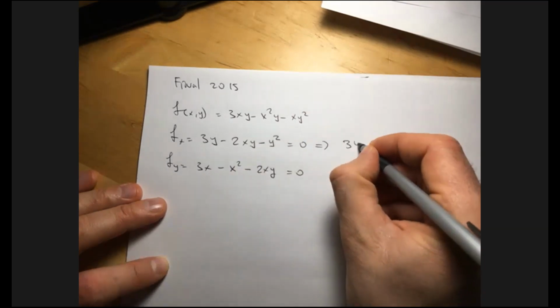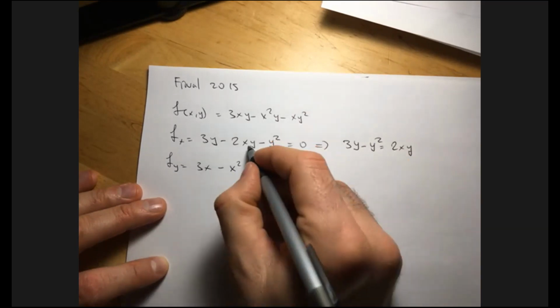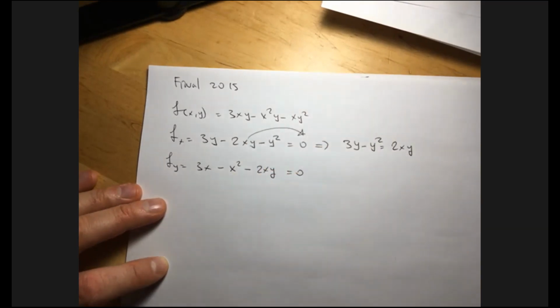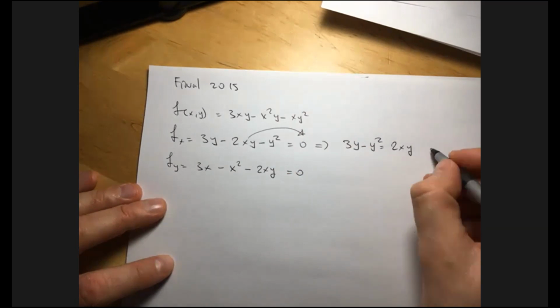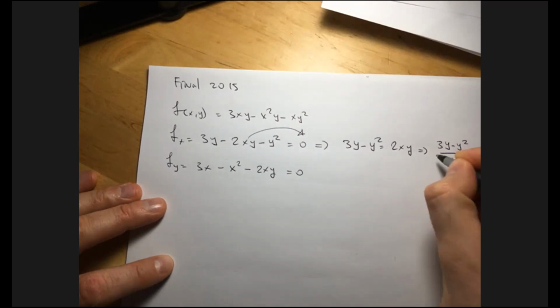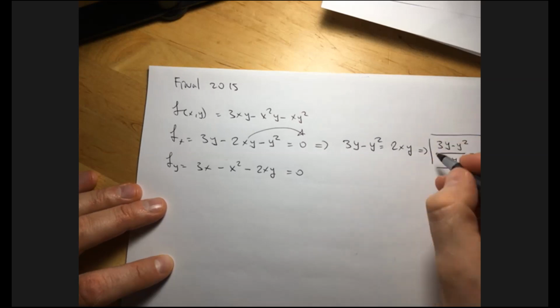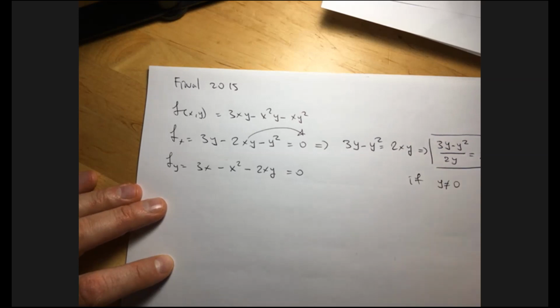So I have 3y minus y squared is equal to 2xy, right? Just bringing this side to this side of the equation. And then dividing both sides by y, you get (3y minus y squared) over 2y is equal to x, by taking the fact that y is different than 0, so I can cancel.